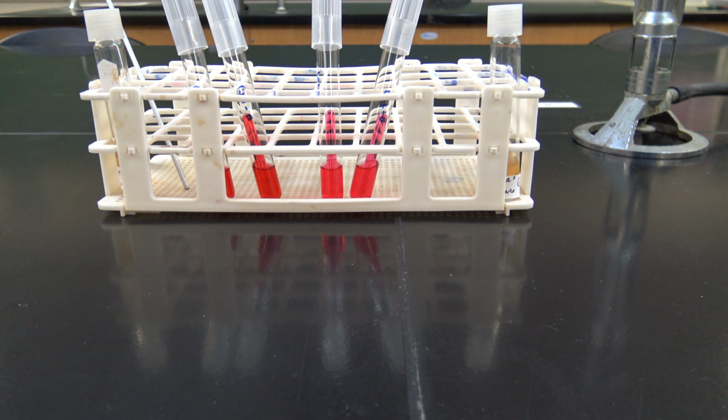Hey there guys, it's Justin back in your microbiology laboratory, and we're going to continue with the unknown project of separating two unknown microbial species and being able to narrow down our identification of them. We have successfully isolated them.